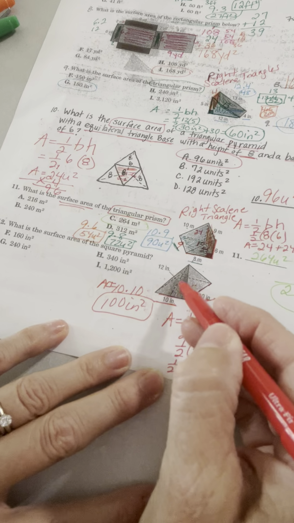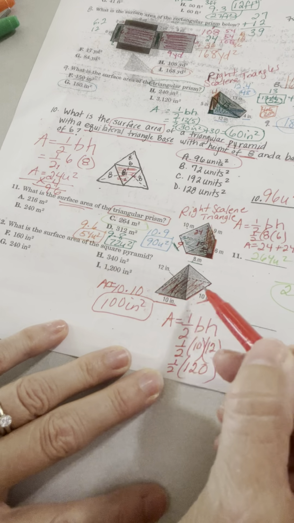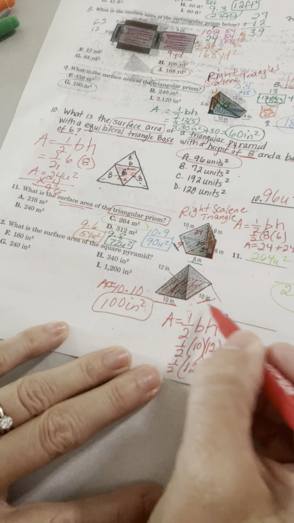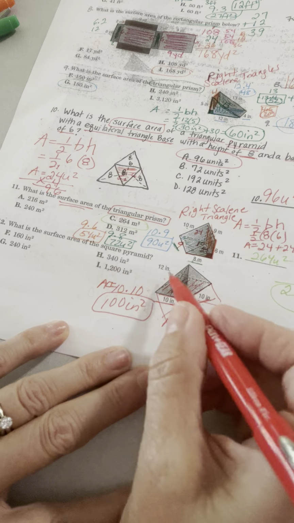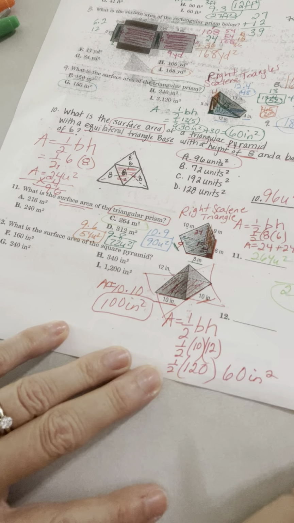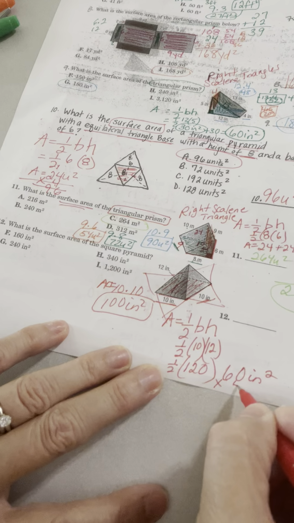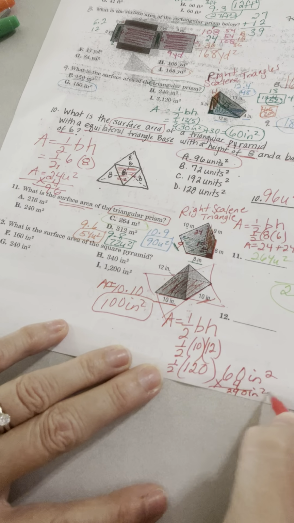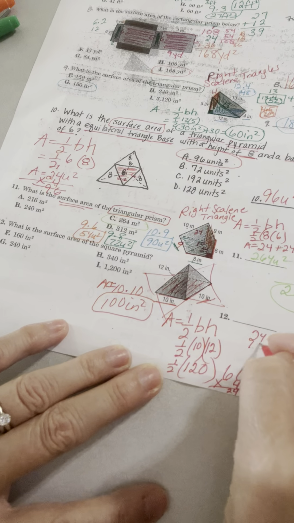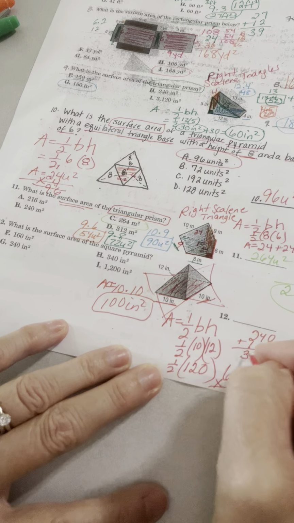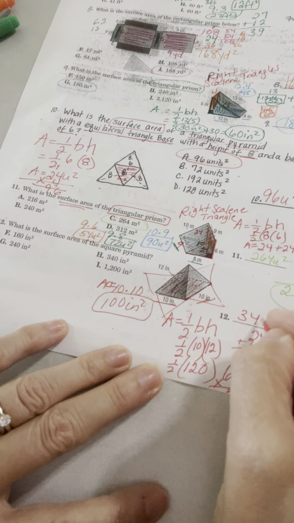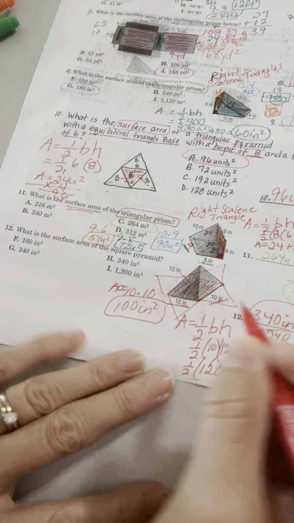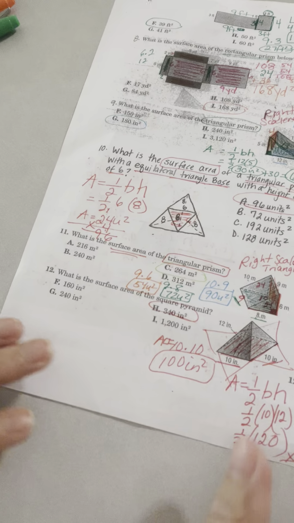And since the base is a square, there will be 4 triangles, one from each side of the square. So 60 times 4 is 240 square inches. So 240 plus 100 is 340 square inches, which is H.